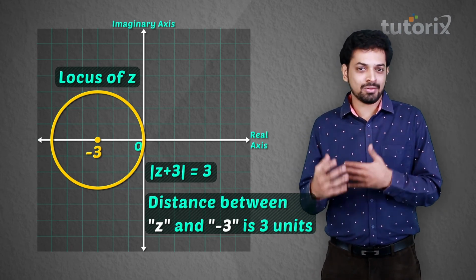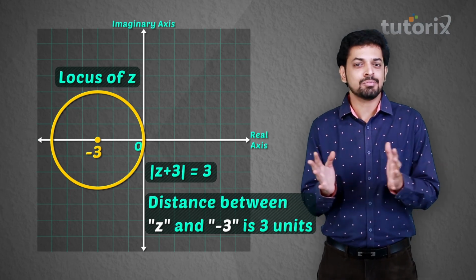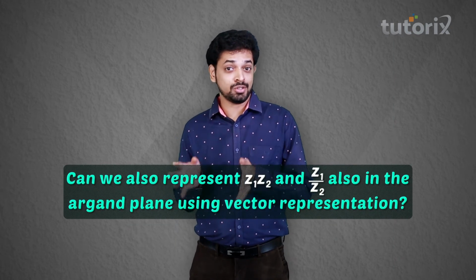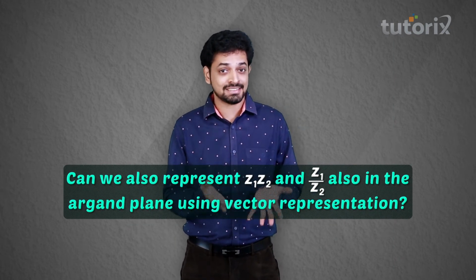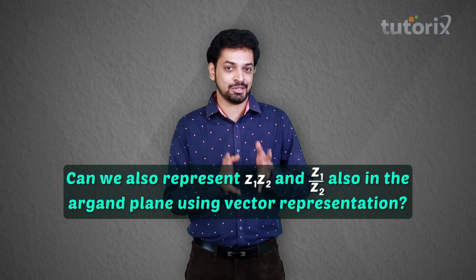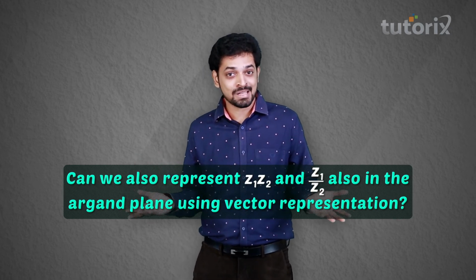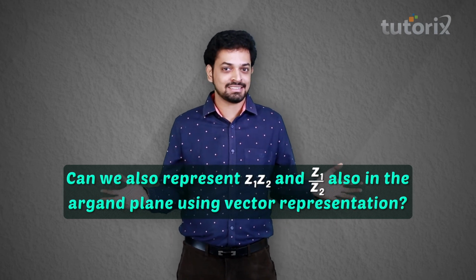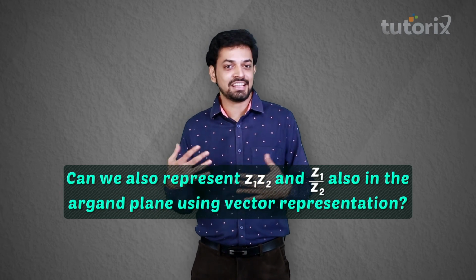We will learn more about this in the coming videos, and it will become clearer by looking at a few examples. Now, before we sign off, let me ask you guys a question. Can we also represent the multiplication and division of complex numbers? That is, the product z1 z2 and the quotient z1 by z2 also in the Argand plane. Now, think of this as food for thought. Try it on your own. I won't be answering this. We'll probably discuss this in the next video.